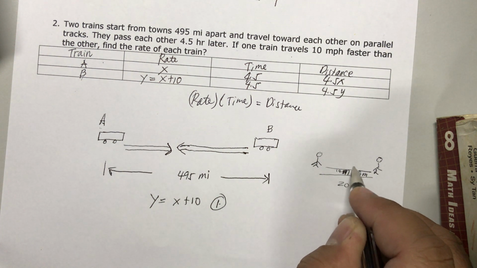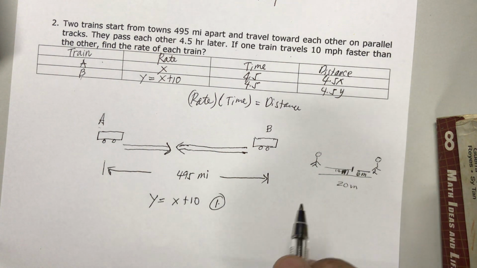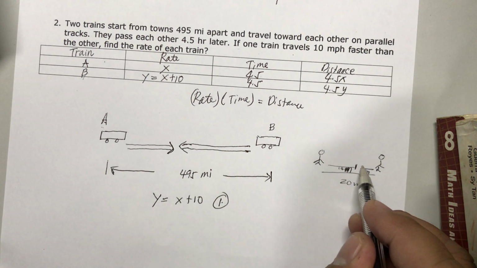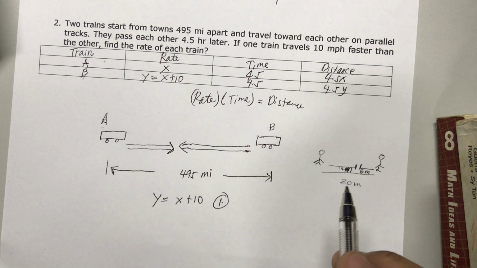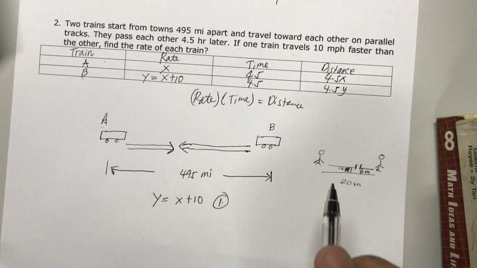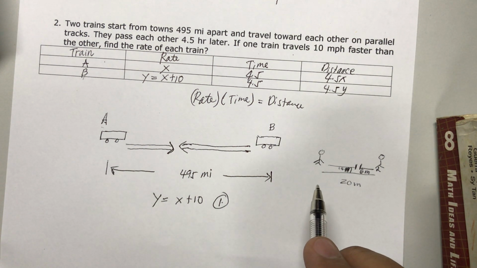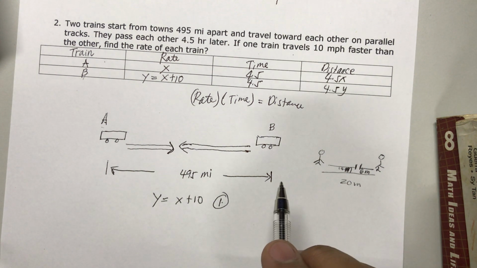Again, the distance covered by you is 14 meters, while that of your brother is 6 meters. 14 plus 6 would be 20. And take note that before you walk toward each other, you were 20 meters apart.